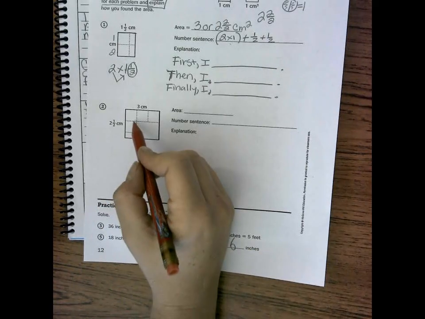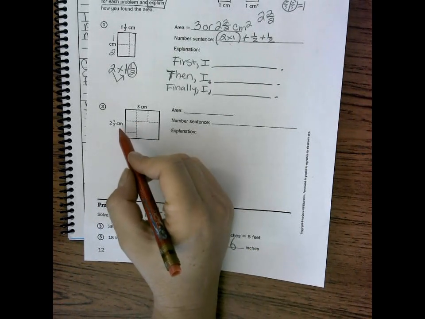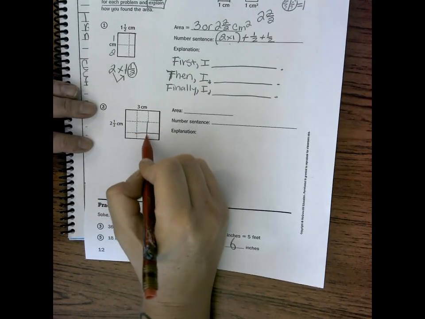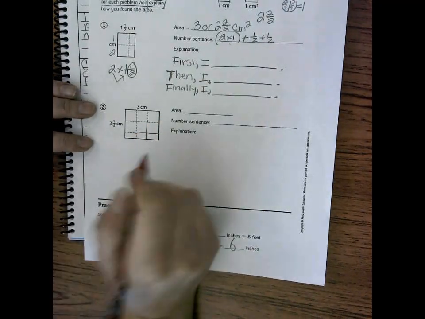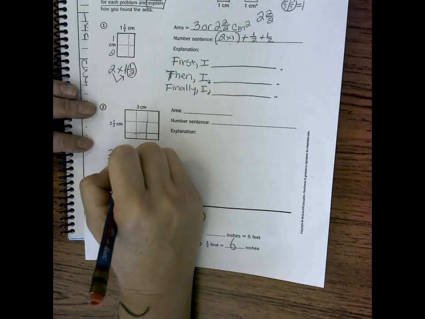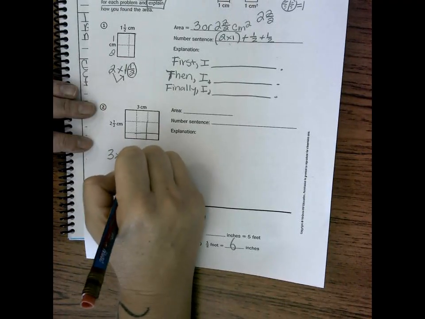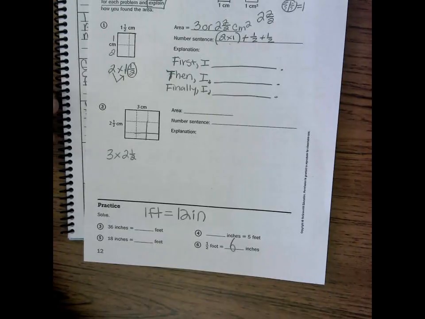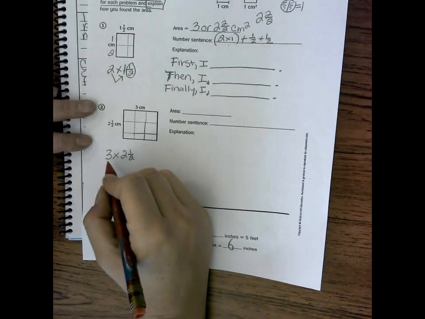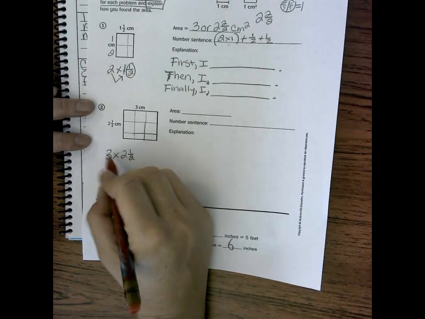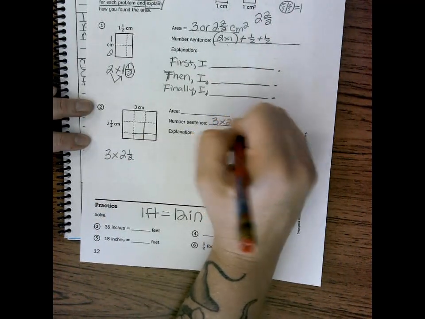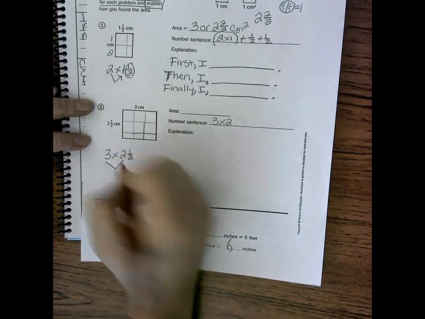I have 3 by 2.5 centimeters. Some of you may count this and that's perfectly fine, but I'm going to use my area formula. Length 3 times width 2.5 centimeters. My number sentence, I can break this down, and I don't know how to multiply fractions, but I know how to do 3 times 2. Right, I can do that.